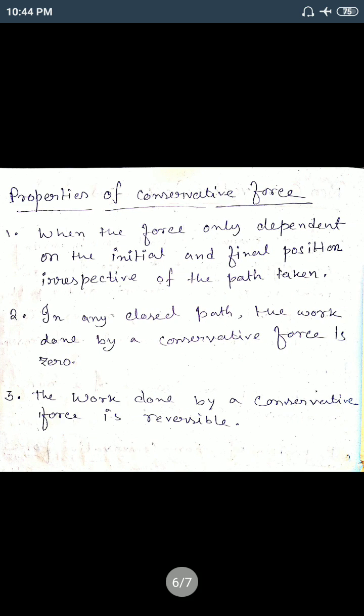Now some properties of the conservative force. The force only depends on its initial and final position, irrespective of the path taken. For any closed path, the work done by a conservative force is 0. It is not necessary that it be a closed path, but if we calculate the work done in a closed path, for a conservative force it will be 0. The work done by a conservative force is reversible. It can be returned to its initial position. These are the properties of conservative forces.